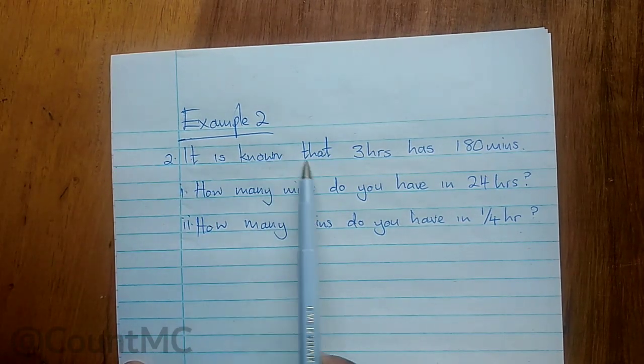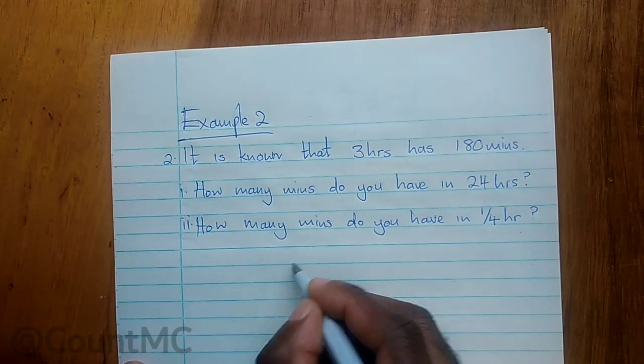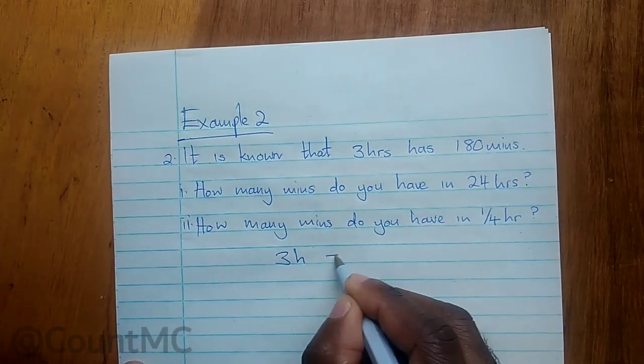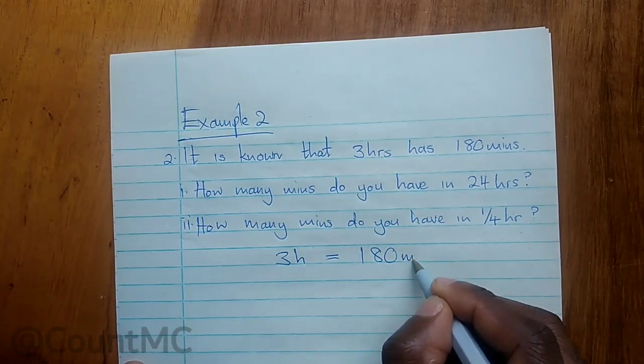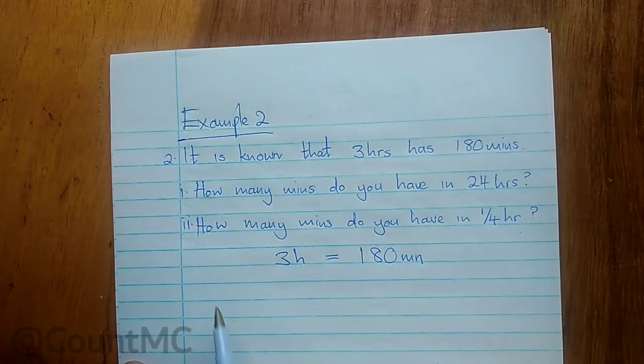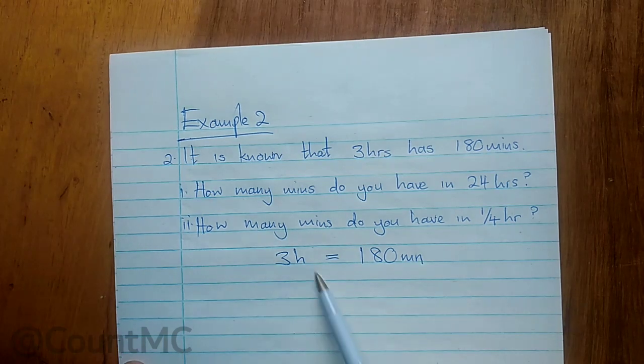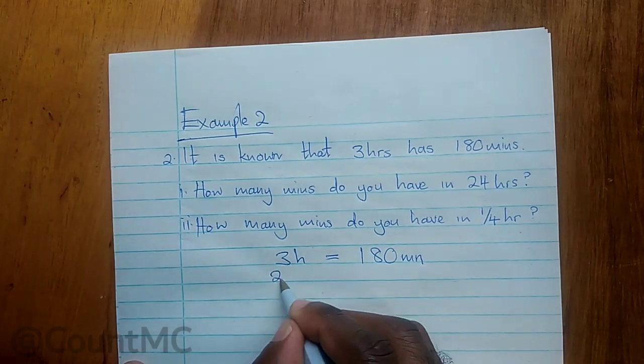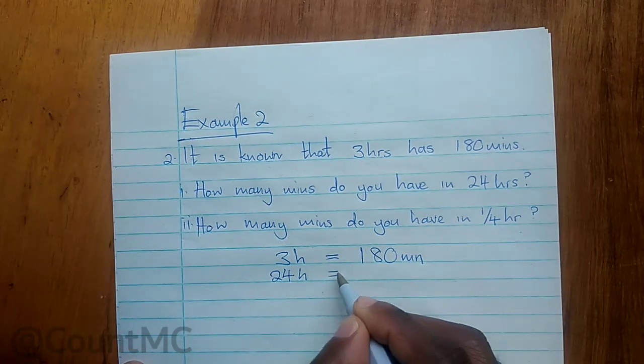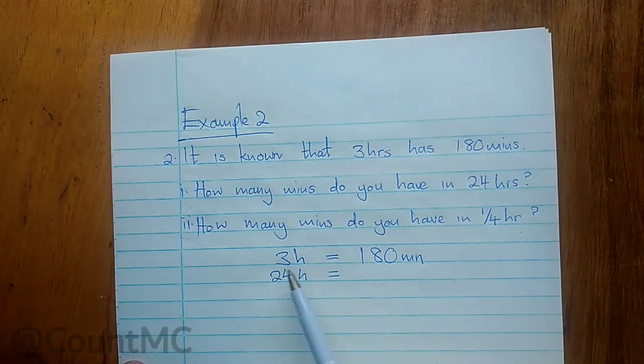Example 2. It is known that 3 hours is 180 minutes. So they've given you a relationship. 3 hours is equals to 180 minutes. How many minutes do you have in 24 hours? Hours are this side. Come here and write 24 hours. Now, 3 hours has 180 minutes. 24 hours, do you expect to be more minutes or to be less minutes? It should be more minutes. So you write more.